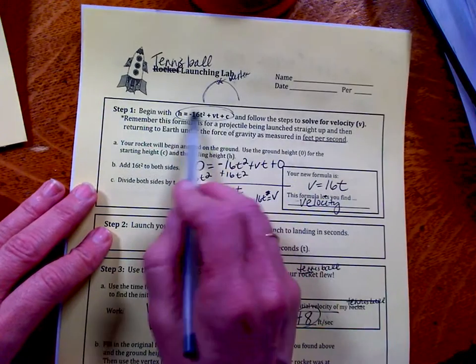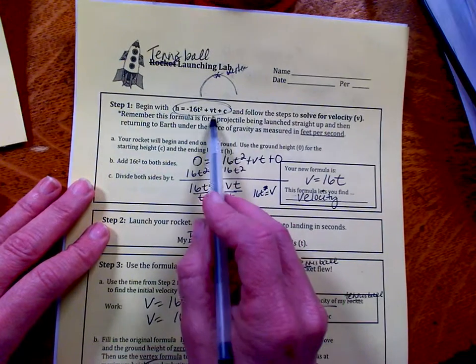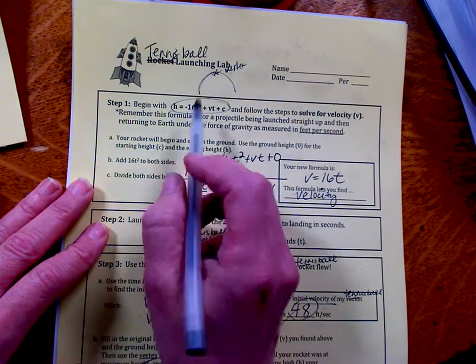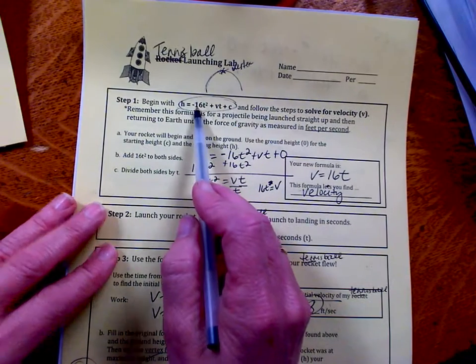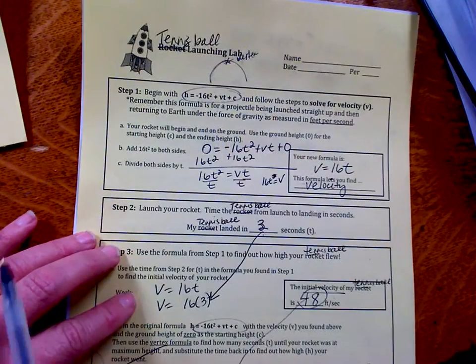We have this formula, negative 16t squared plus vt plus c. The v is your velocity, c is your starting height, and h is going to be our ending height. The negative 16 comes from the force of gravity, the pull of gravity. It's pulling down at 16 feet per second, I believe.